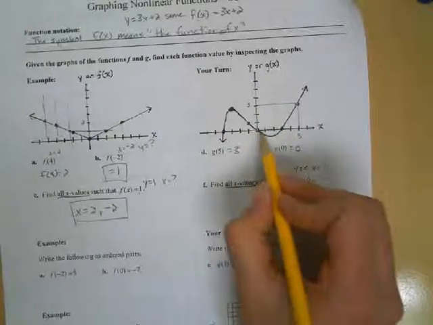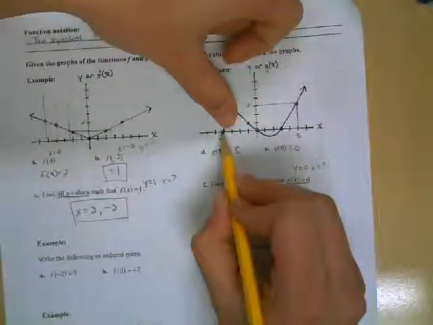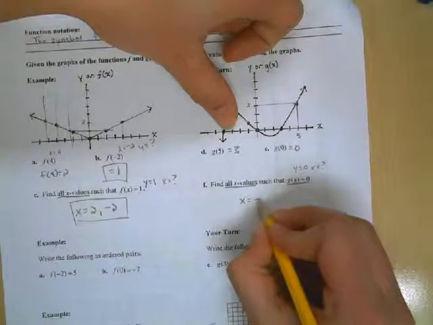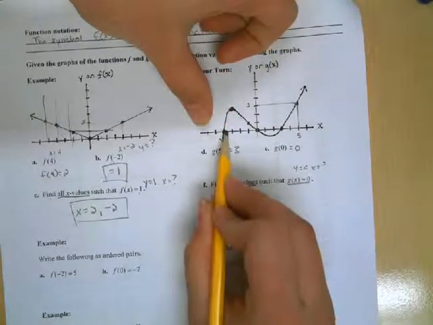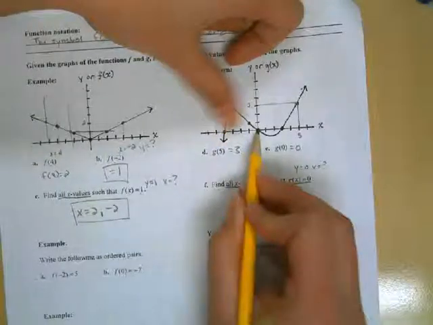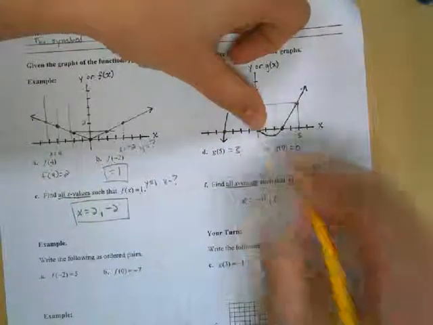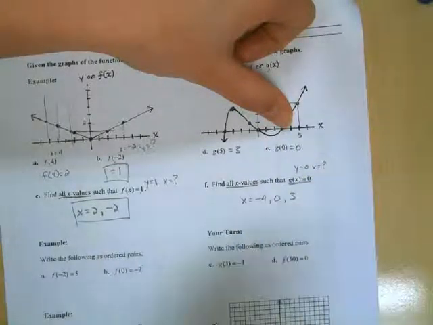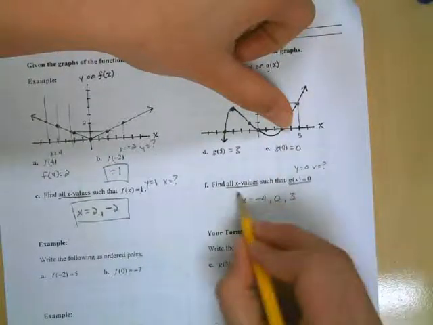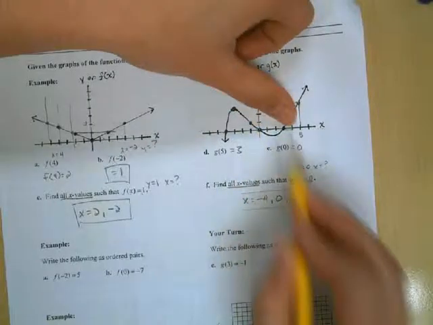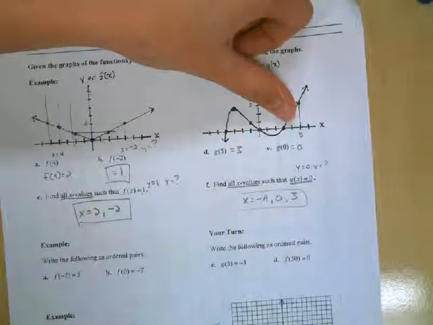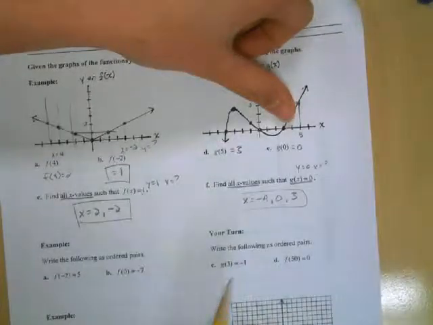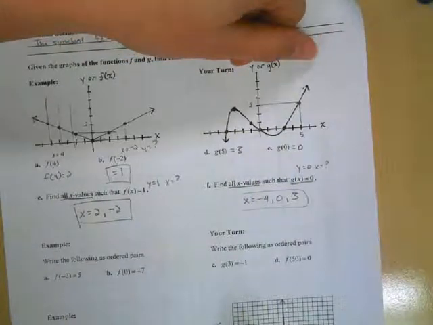So follow it across. Okay, I've got x is negative 4. So if I did negative 4, y would be 0. When x is 0, y is also 0. And then when x is 3, y is 0. So you've got 3 answers on this one: -4, 0, and 3. All of those give me a y value that is 0. Okay, and that's really it for those. That's how you pull the information off the graph using function notation.